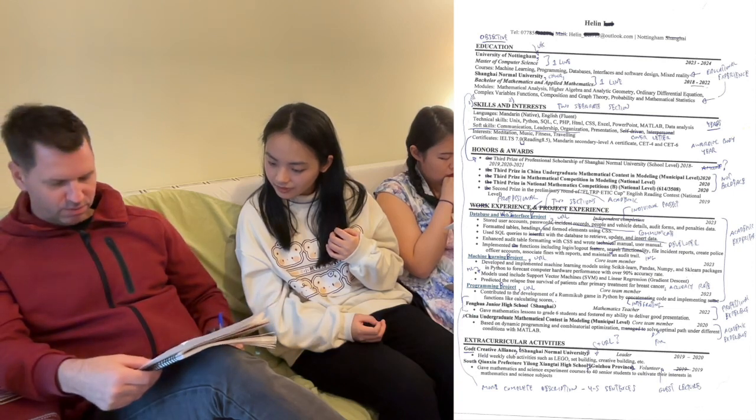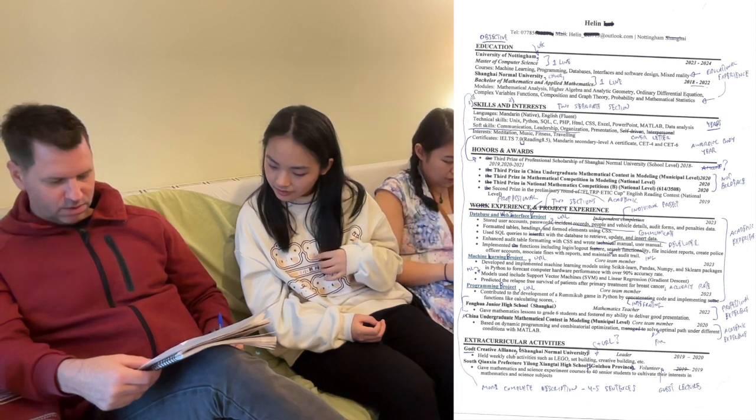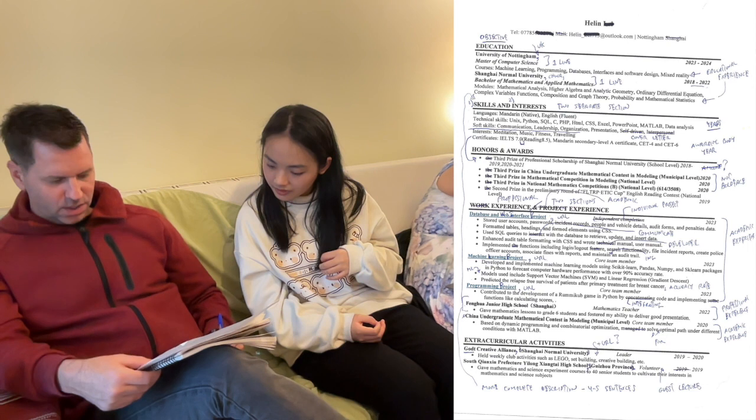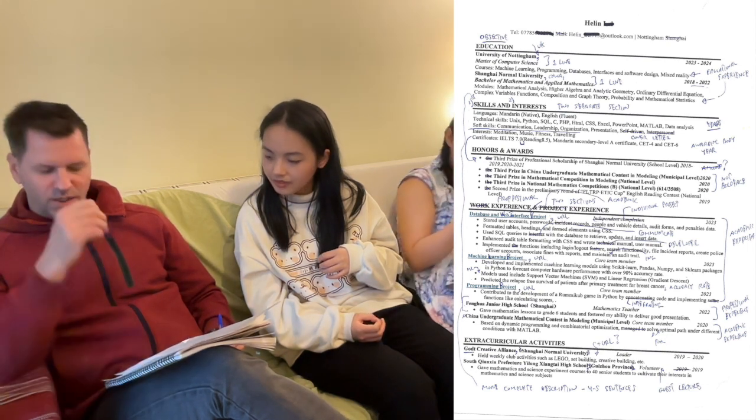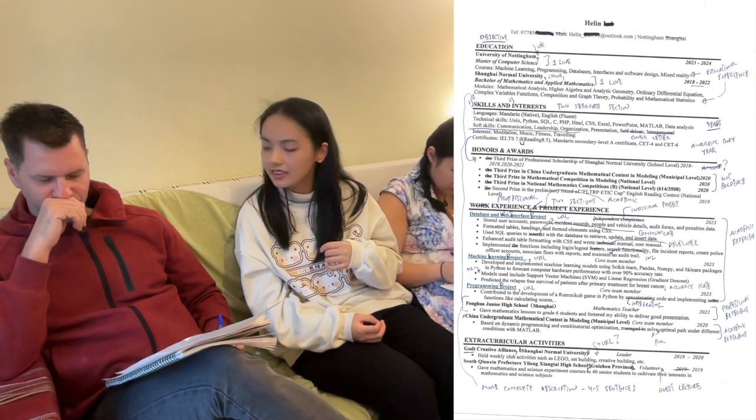You don't need those parentheses. Interest in mathematics. Okay, that's very good. So that's a volunteer experience. Yeah.